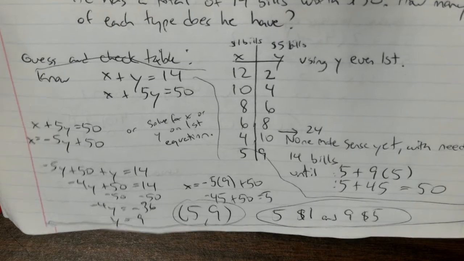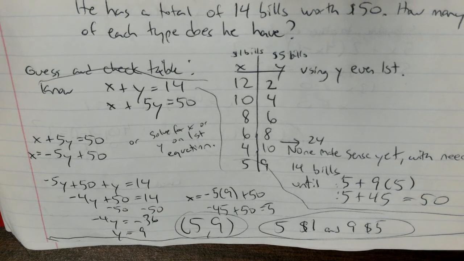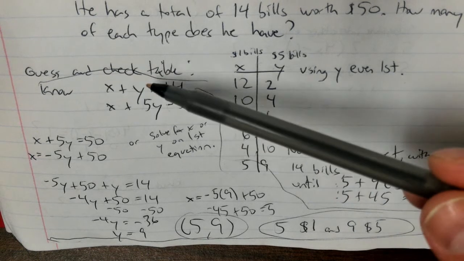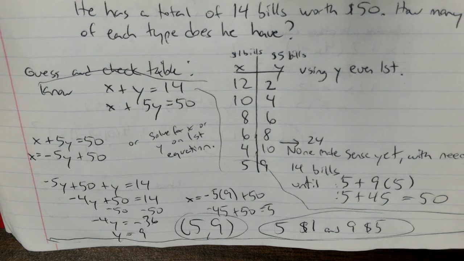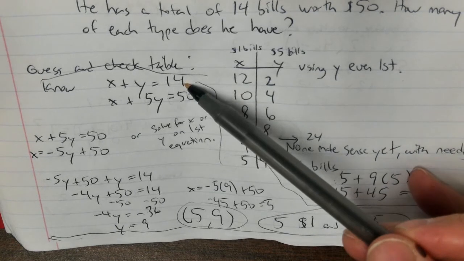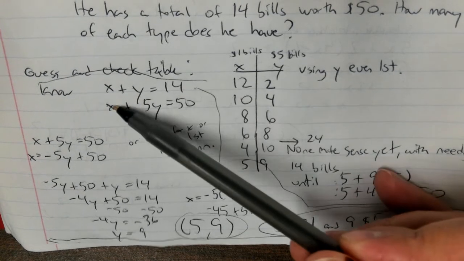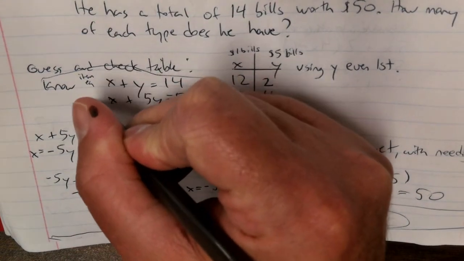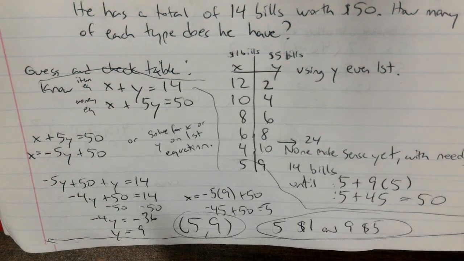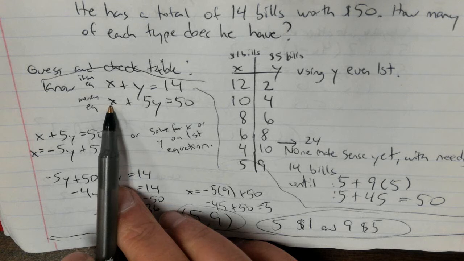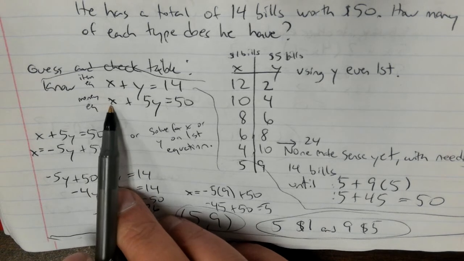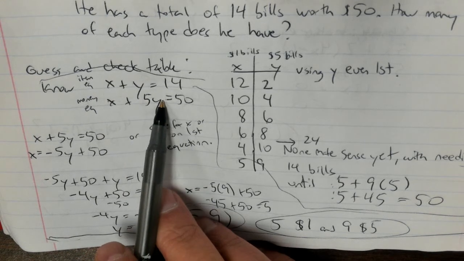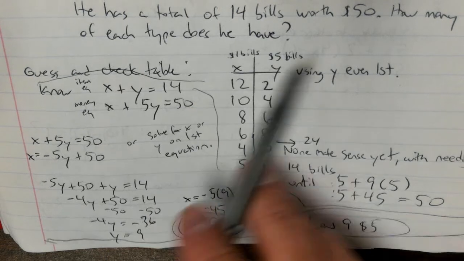To use the equations instead, you'd have x plus y equal 14, because x would be the $1 and y would be the $5, equal 14 bills. So this would be like your item equation, and this would be your money equation. So item equation and money equation. So a $1 bill is worth 1, so your coefficient is 1. A $5 bill is worth $5, so you put 5y. And then the other money part was 50.